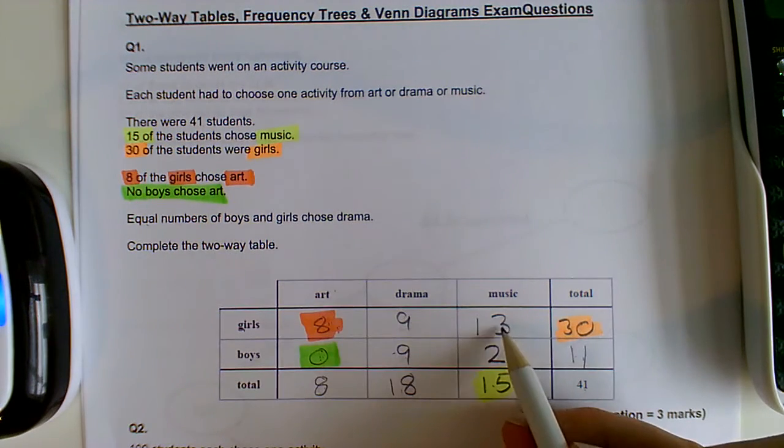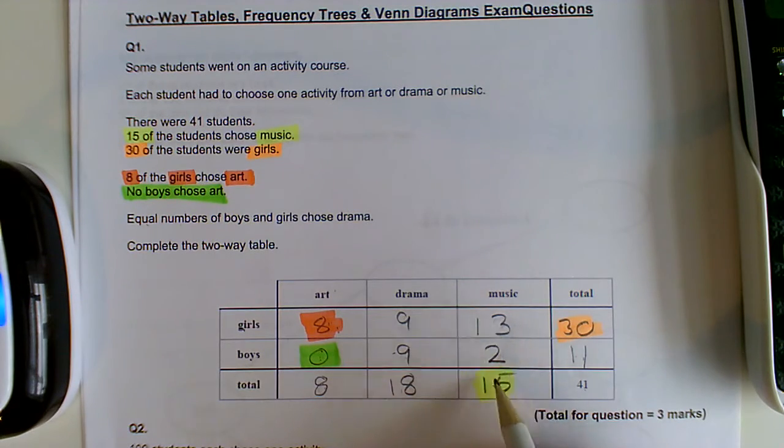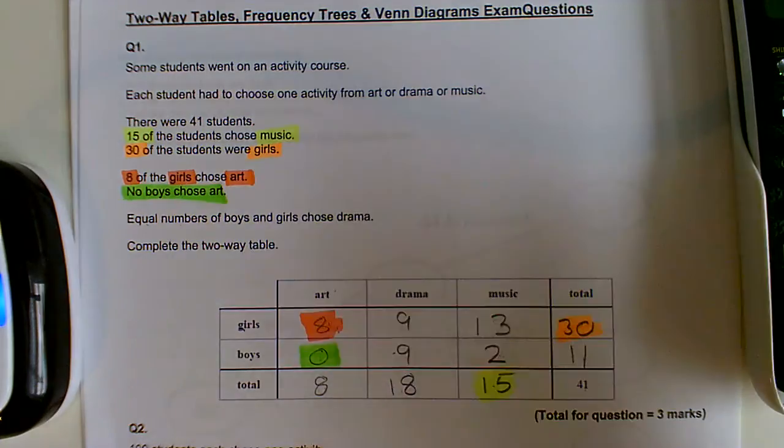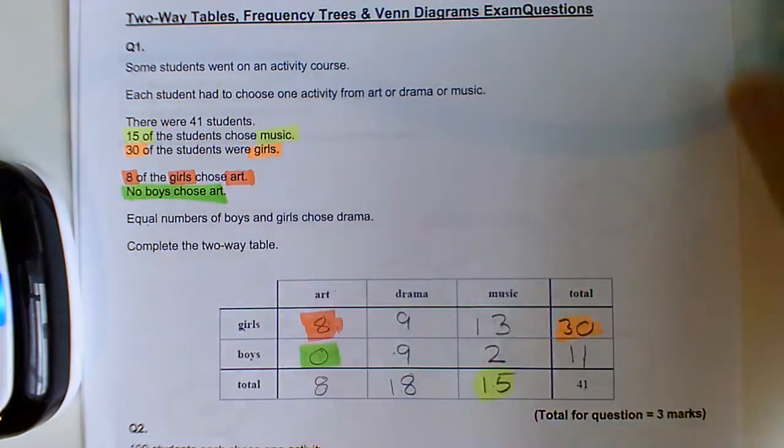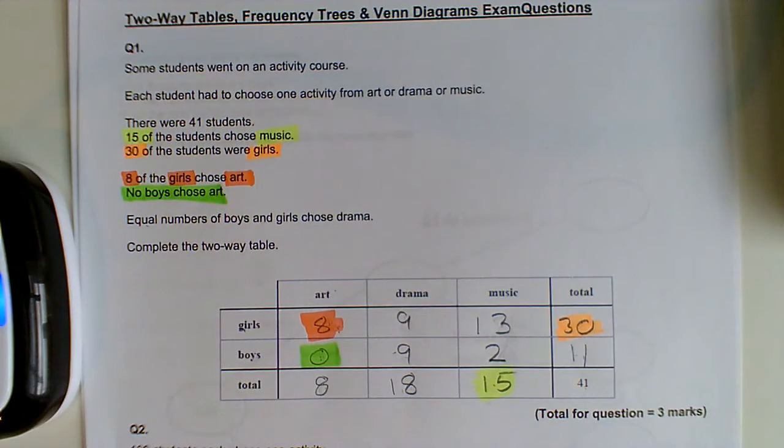And then for the final one that you put in, just check the opposite row. Because I used the column to figure out that 13, I'm now going to add this row. 8 add 9 add 13, and if that comes to 30, yes it does, I know I've got it right. So that's 3 marks, dead easy. Right, question 2.